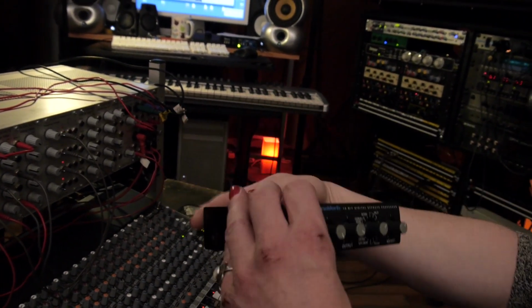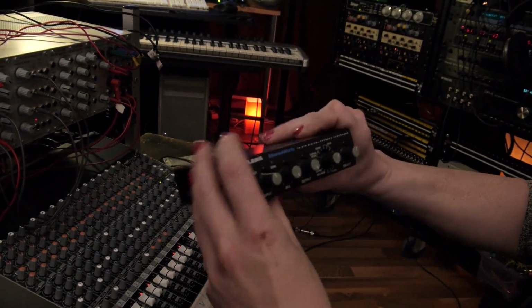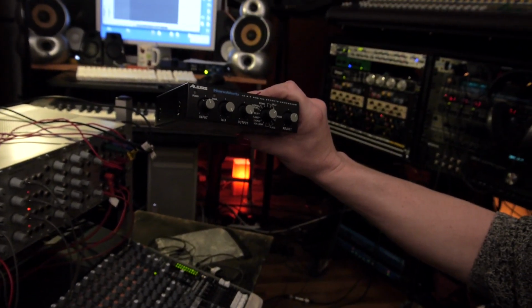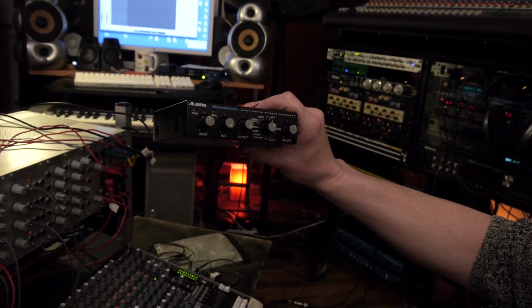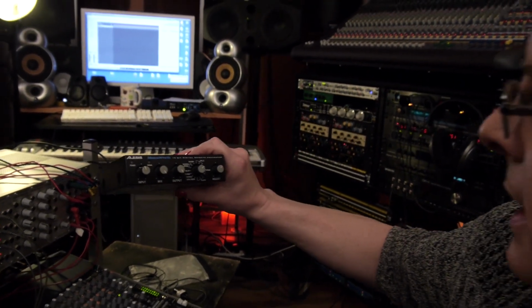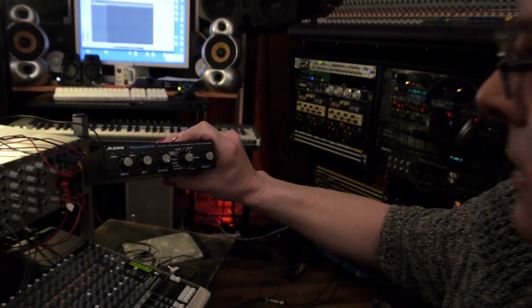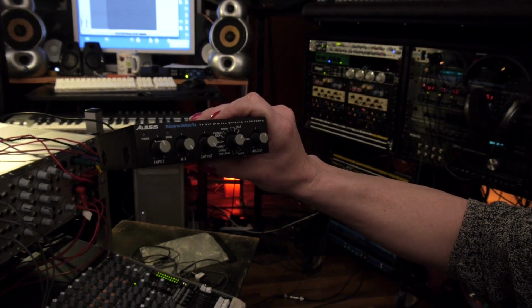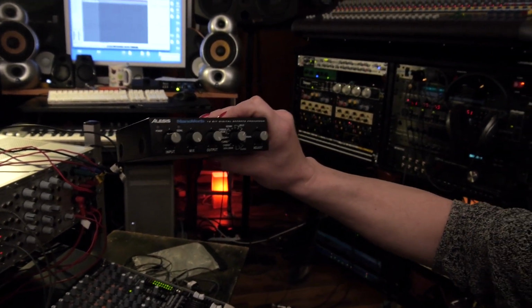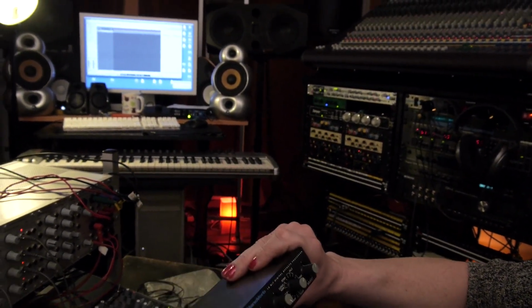It's really cheap. It's an Alice's Nanoverb, and this is the reverb I'm gonna use. Reverb is basically like a simulation of many echoes. You know, like if you scream in a church and you hear this dense sound coming back, that's a reverb. So we're gonna put this in.